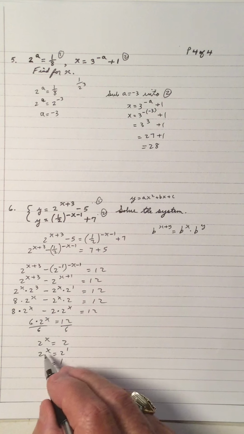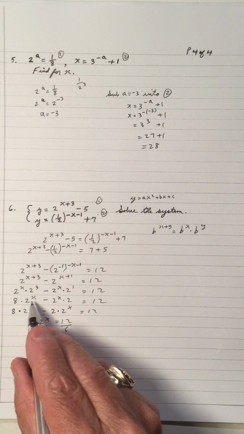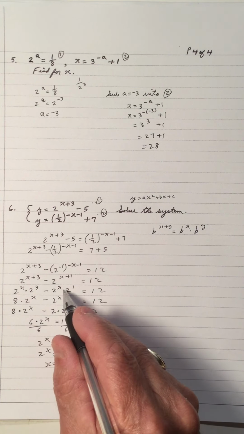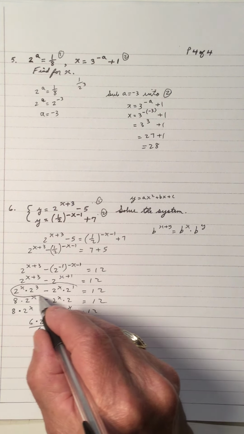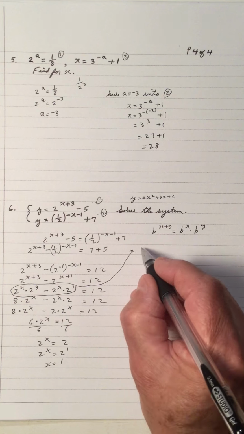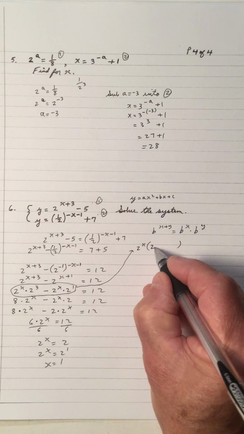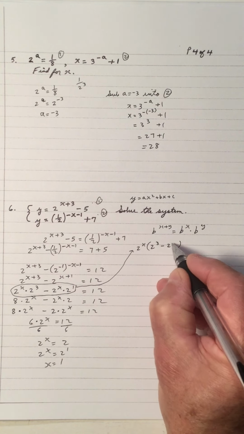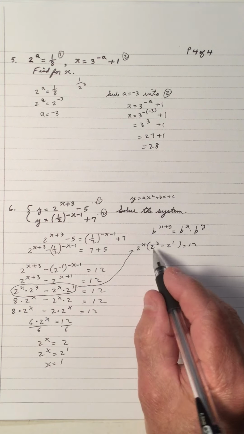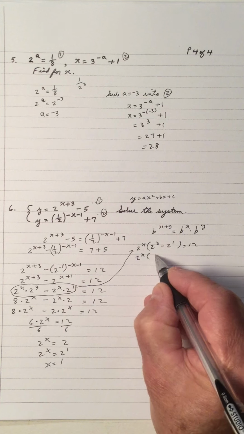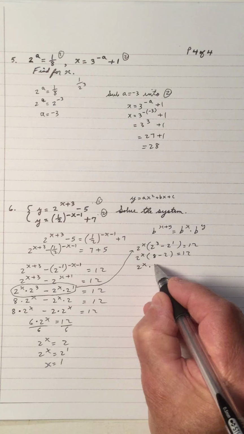Another way: I could have said 2 to the x is common, so I could have factored it out. That gives 2 to the x times 2 cubed minus 2 to the 1, which is 2 to the x times 8 minus 2, so 2 to the x times 6.